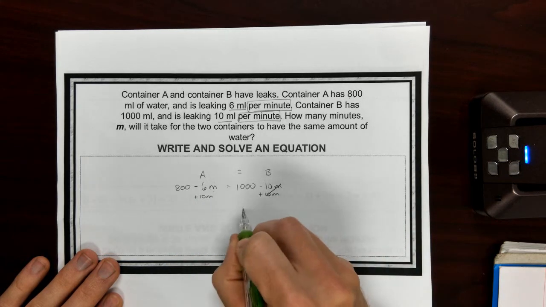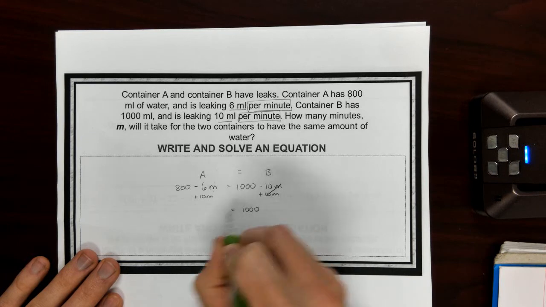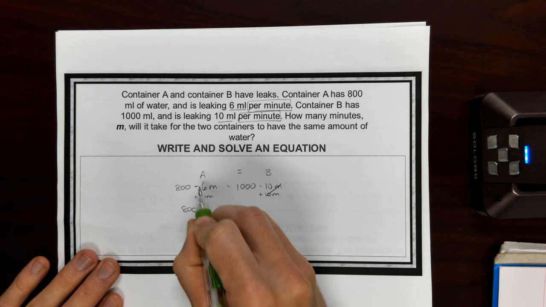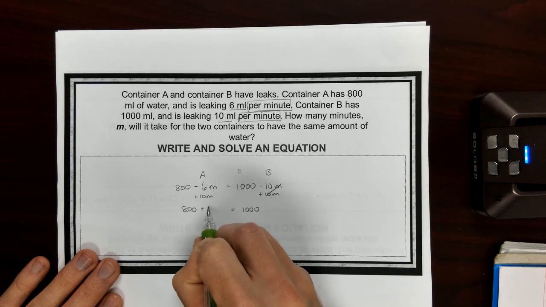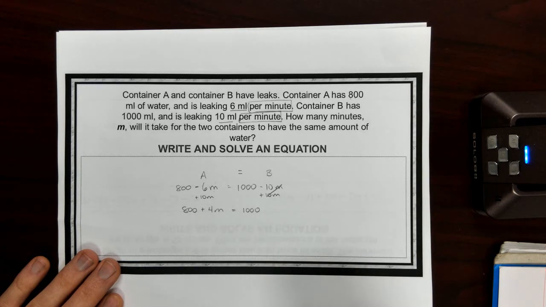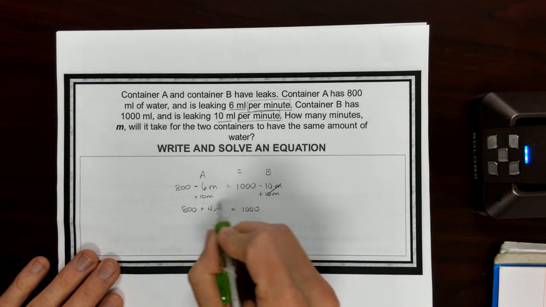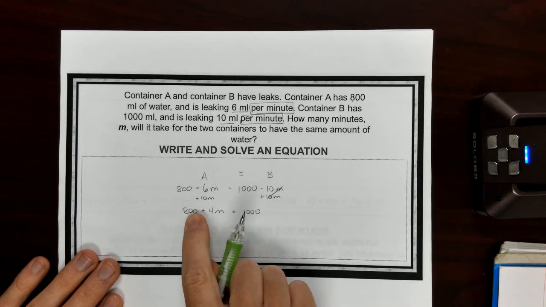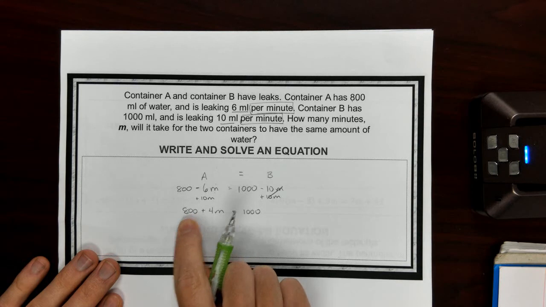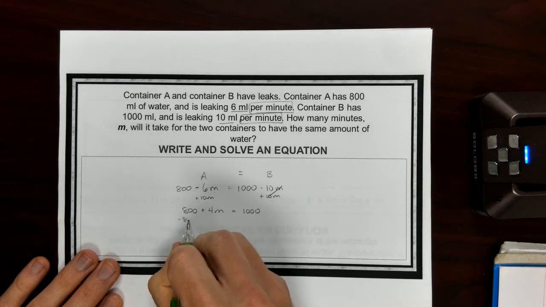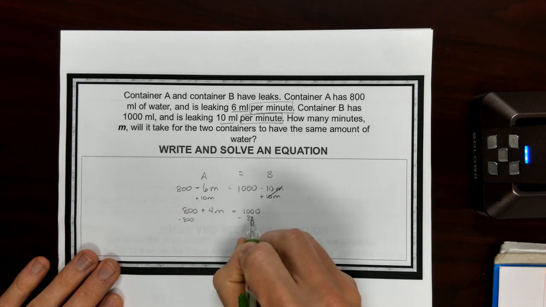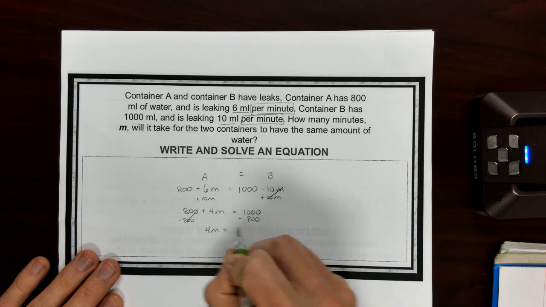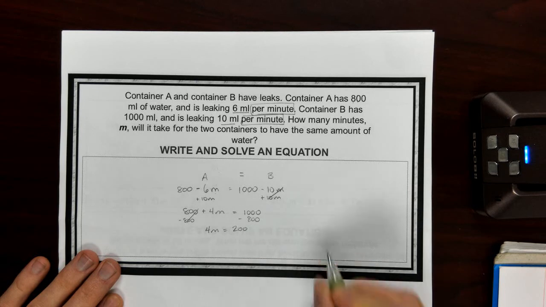That cancels out, you're left with 1,000 over here. Over here you've got 800, and then a positive 10m minus 6m gives me a positive 4m. Next step again is to isolate the variable, right? So I want to keep this 4m here and I want to get rid of this number. So it's a positive 800, which means I need to subtract it to move it to the other side. So subtract 800. That goes away. You get 4m is equal to 200.